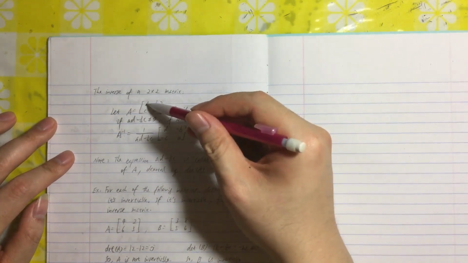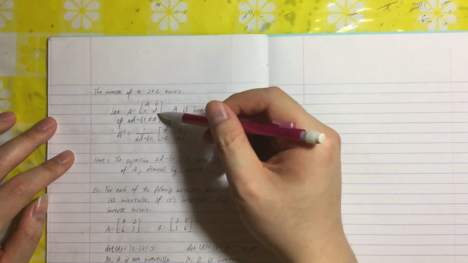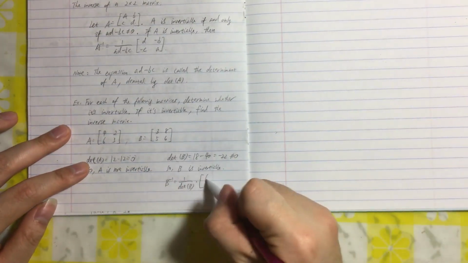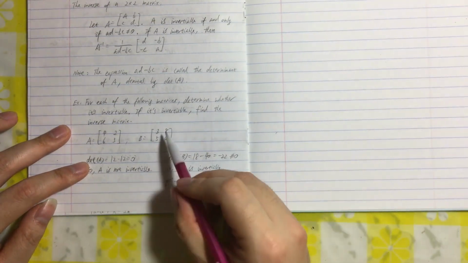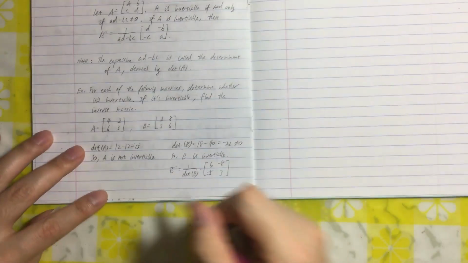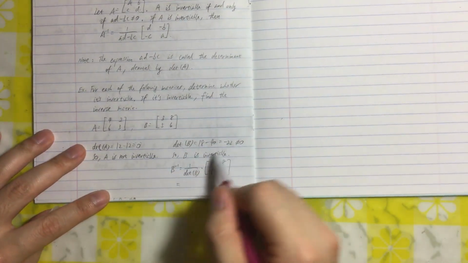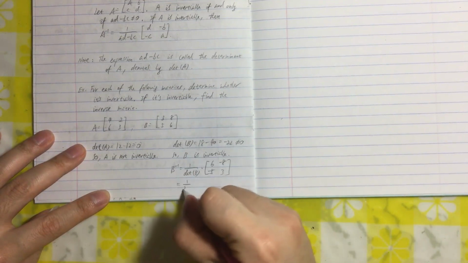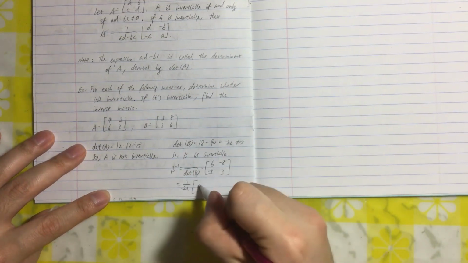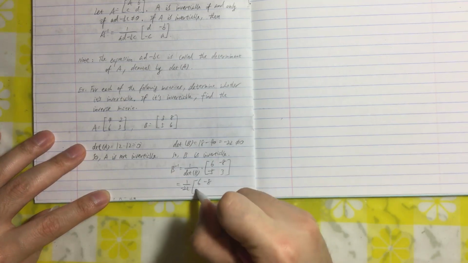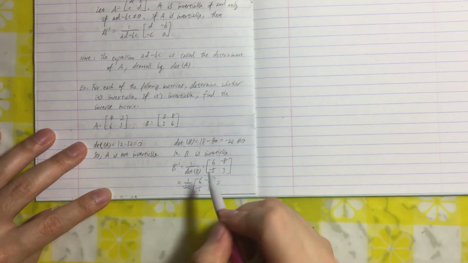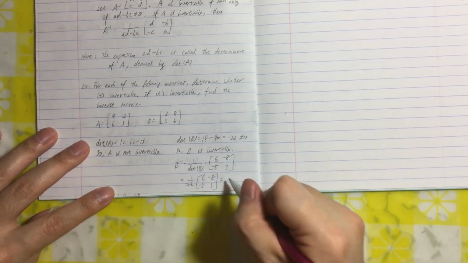That means I interchange the main diagonal entries A and D, and change the sign for B and C. Interchange A and D, I get 6, 3. Change the sign for B and C, I get negative 8, negative 5. And we know that the determinant of B is negative 22. I get 1 over negative 22 times the matrix 6, negative 8, negative 5, and 3. Then, when we have a scalar times the matrix, I distribute the scalar into the matrix.